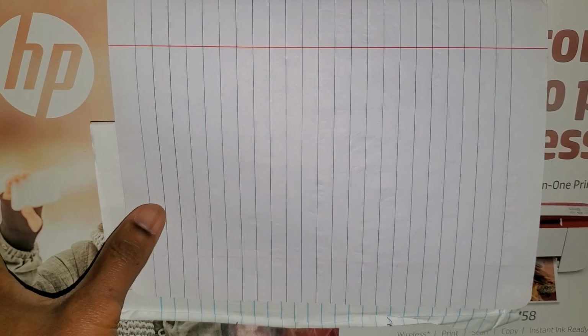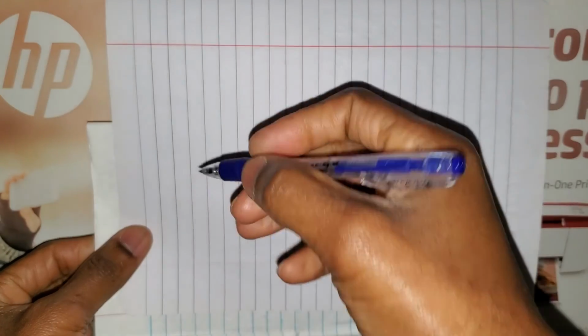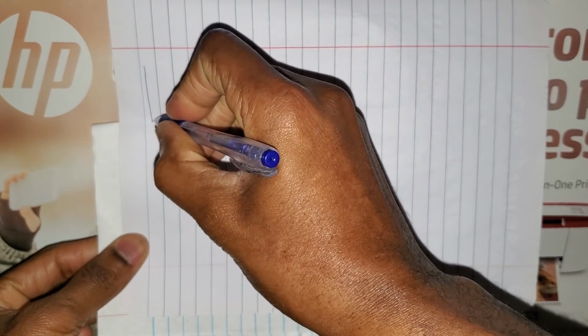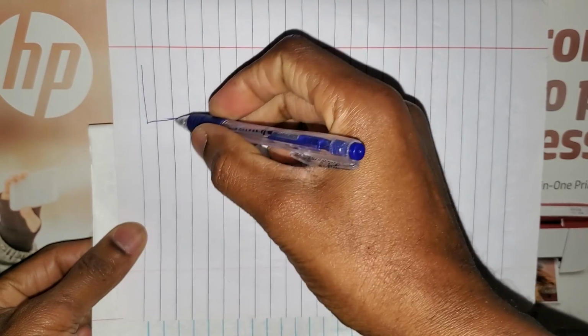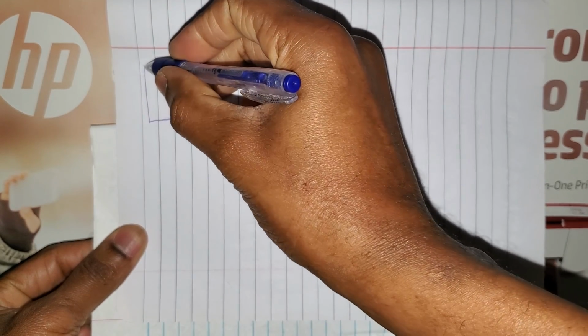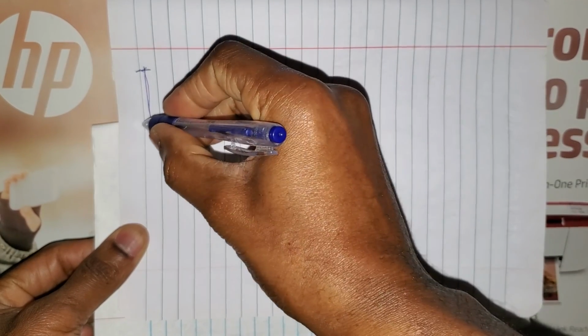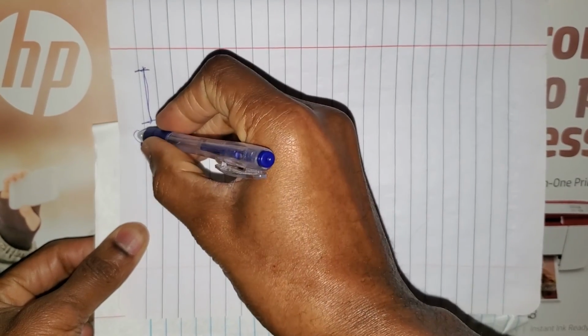Okay, say this is your book. The first thing to do is to establish a horizontal, a vertical, and a horizontal line. This line would represent a specific value. Let's say this distance represents 4,000.